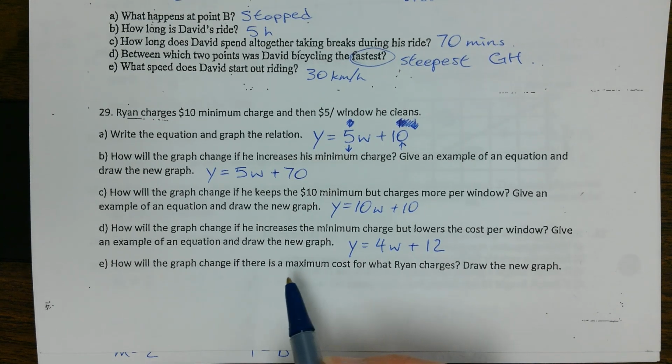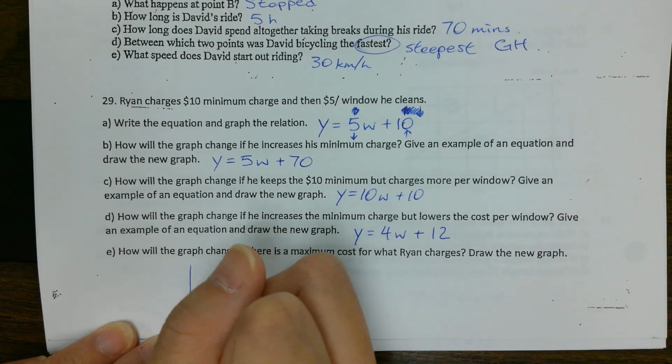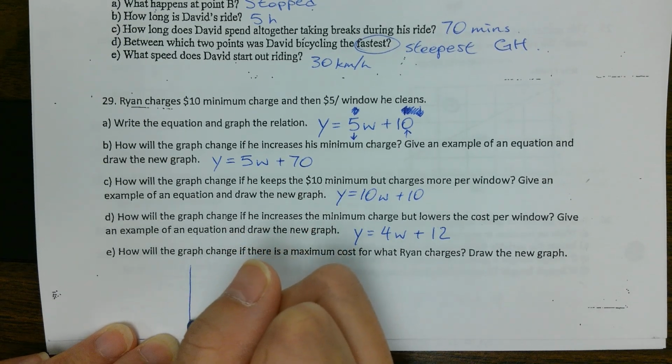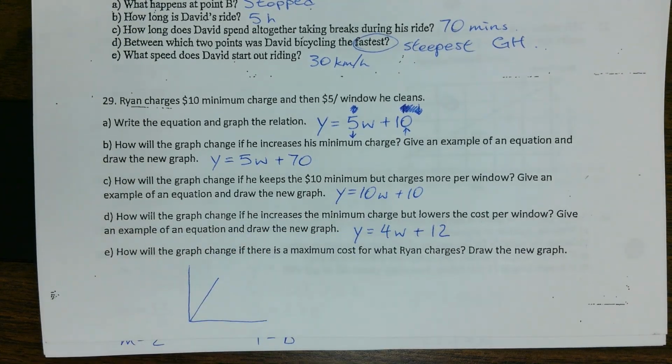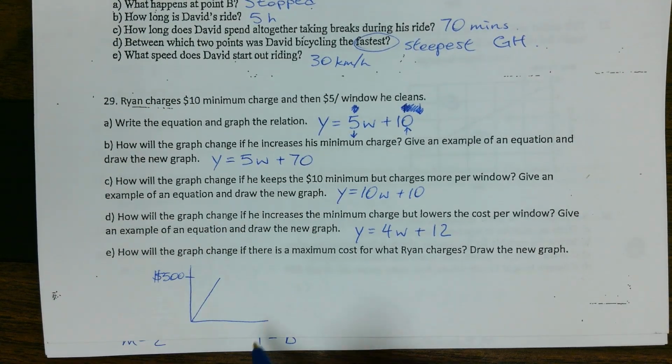And how will the graph change if there's a maximum cost? Okay, so because it's a big building like a school, they're not going to charge $4 per window for every single window. They're just probably at the end going to say, after a certain amount, that's the max. Right? So let's say your original graph looks something like this. Okay. So like let's say for example, at $500, that's the maximum that they can charge you. How would my graph look like beyond that?